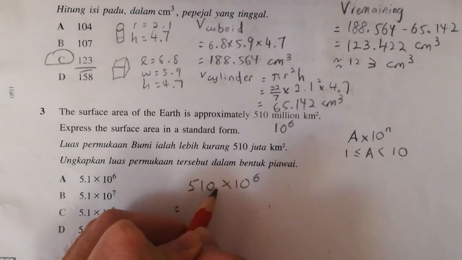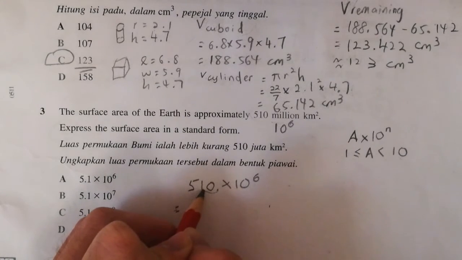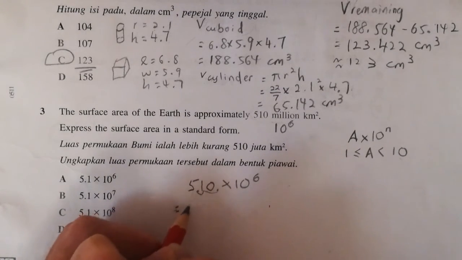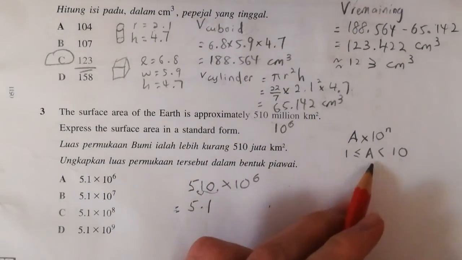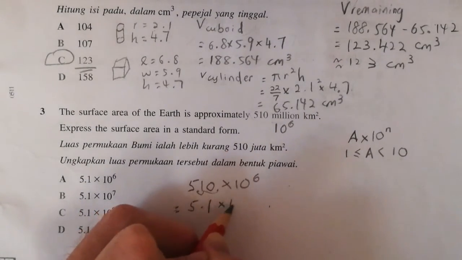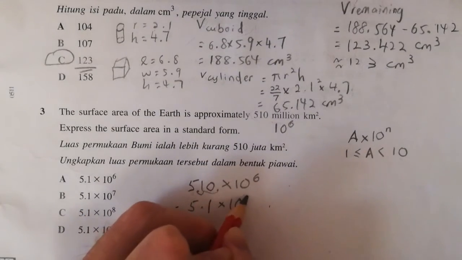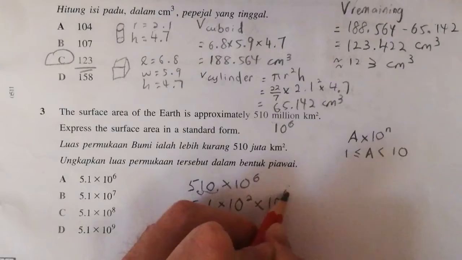by moving the decimal point to the left hand side, 1, 2. We'll get 5.1. Let's check. Yes, it is within the range, so that's good. Times 10 to the power of 2. We move 2 places, so 10 to the power of 2. Times 10 to the power of 6.